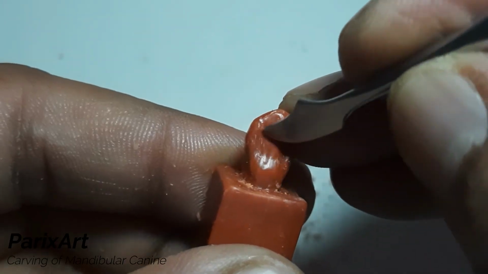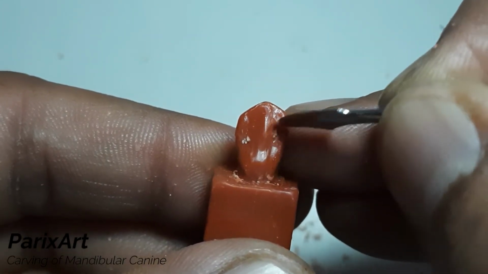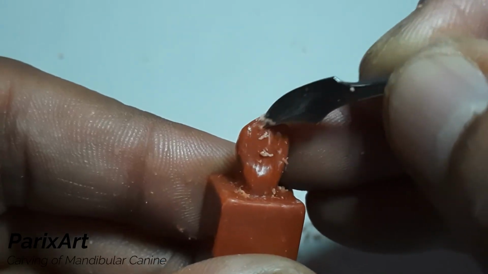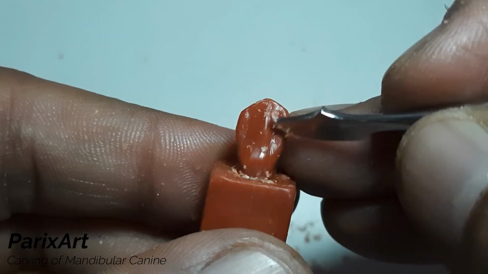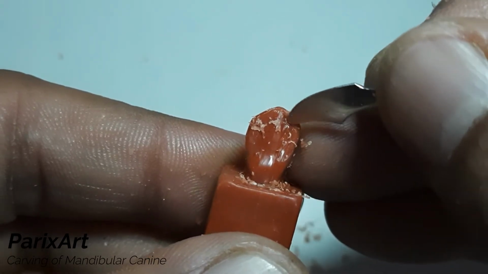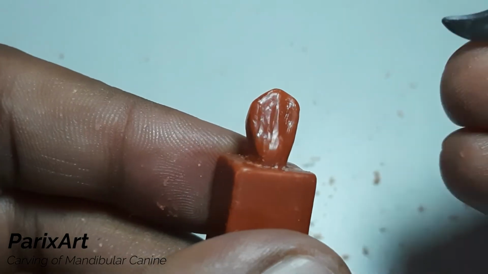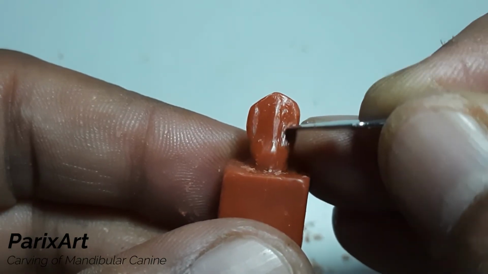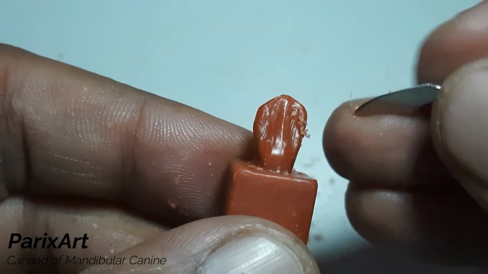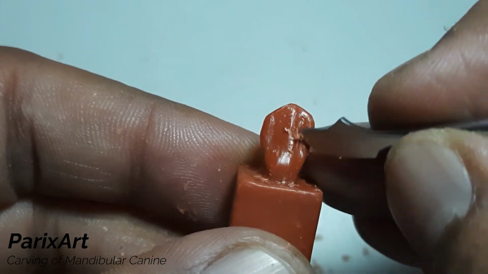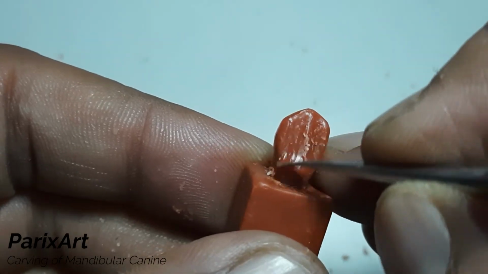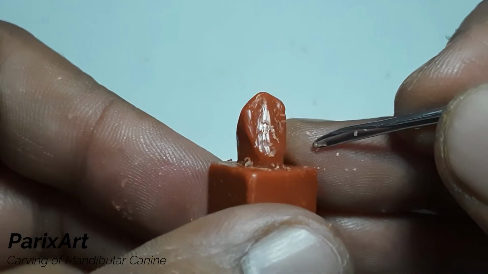See slight irregularities, just clearing any sharp carver strokes. Keep carving and blending. Just round off the line angles.